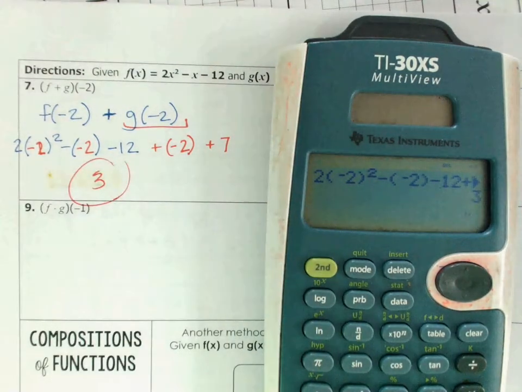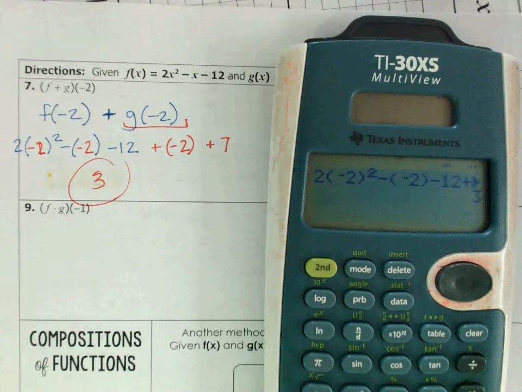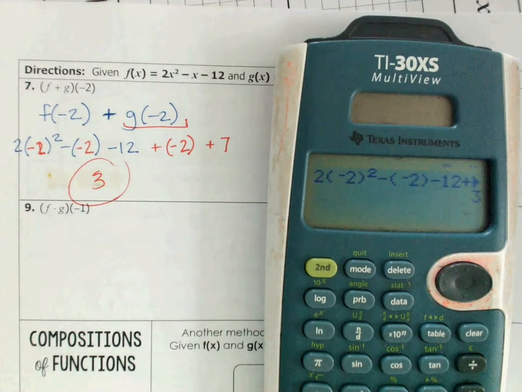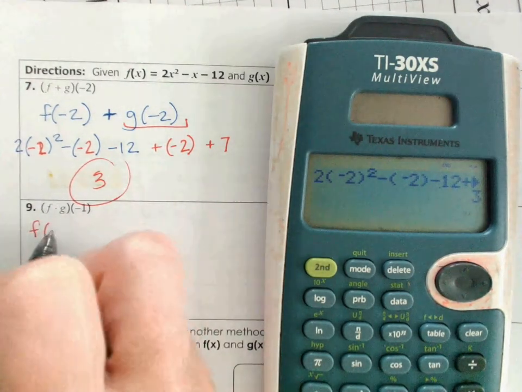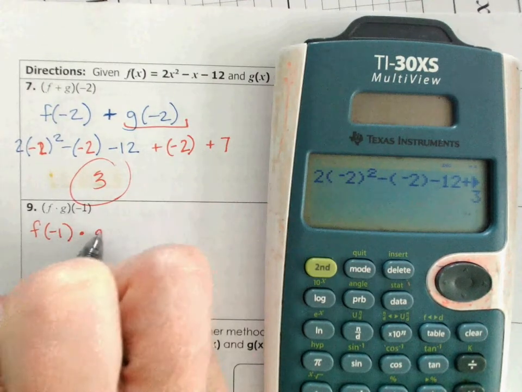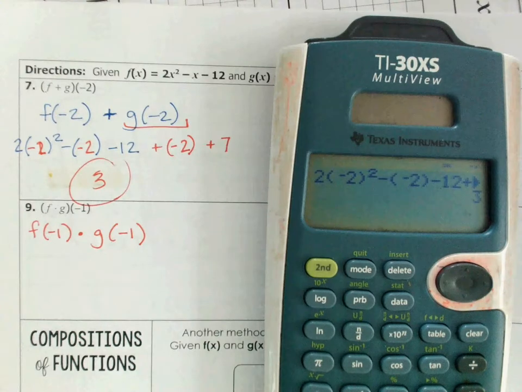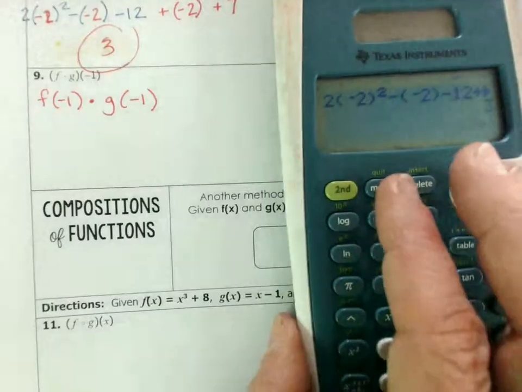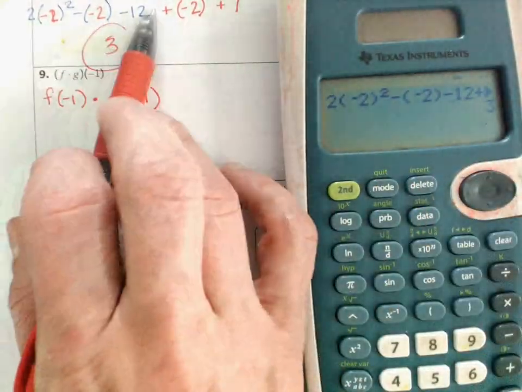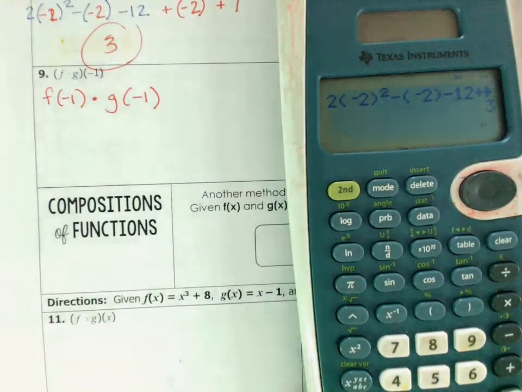All right, this one right there, the same thing. You want to plug a -1 in right there. So this just means do f evaluated at -1 times g evaluated at -1. And your final answers, you will multiply. Is that okay? So when you do this one, do them separate and then multiply. Yeah, just like we did there, but with addition, I could just carry it all the way down.